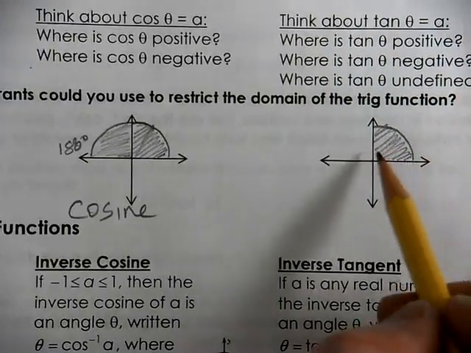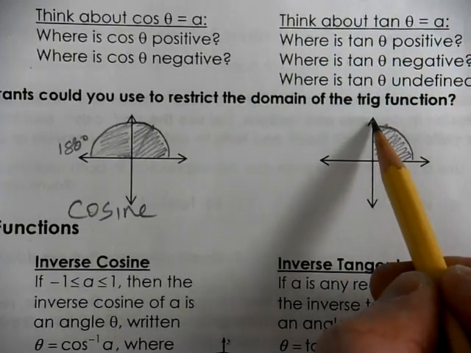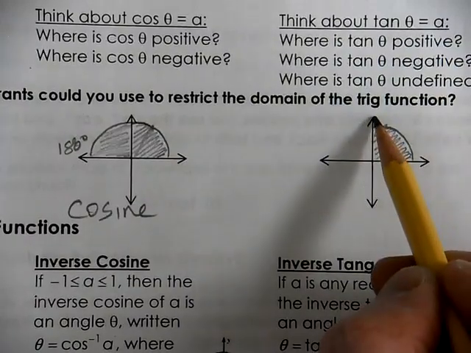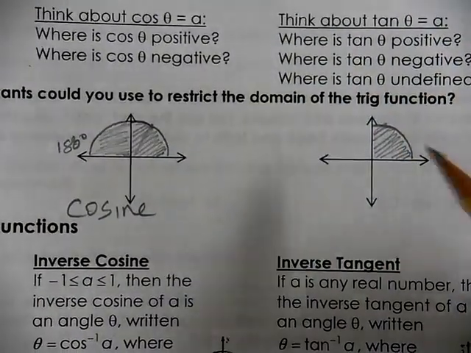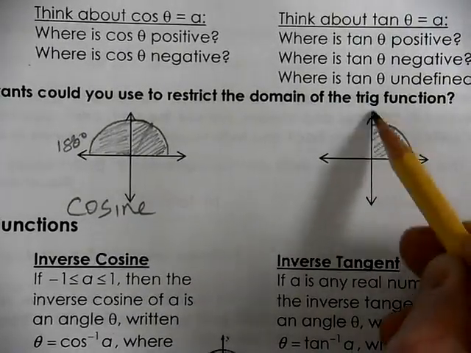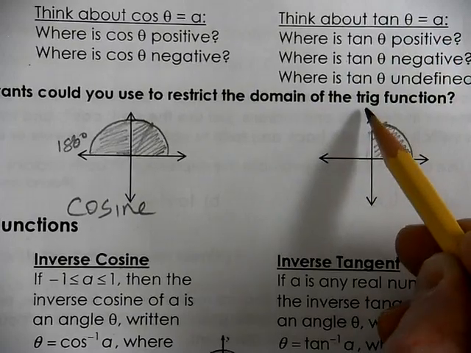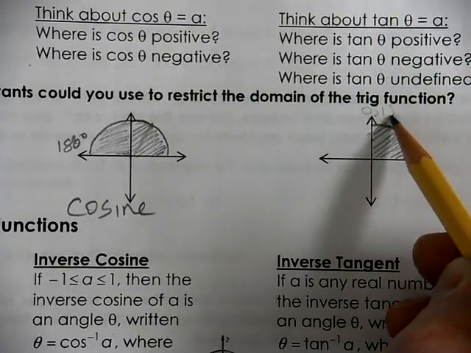But what's tricky here is that tangent actually does not exist on the y-axis. This coordinate here is 0, 1. And when you do tangent on the y-axis, it is undefined because our coordinate is 0, 1 way up here.